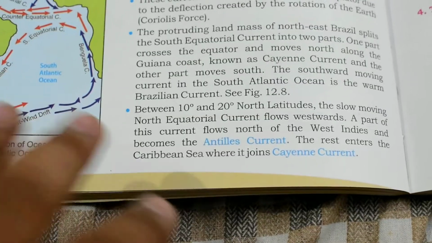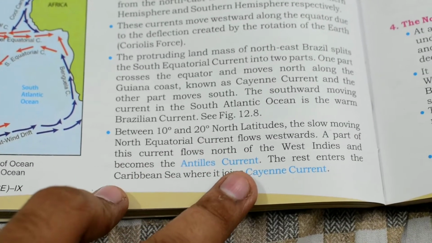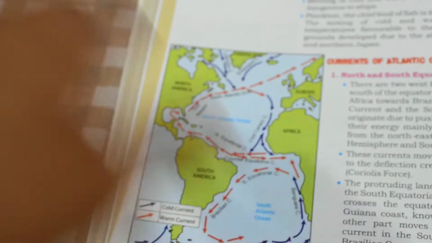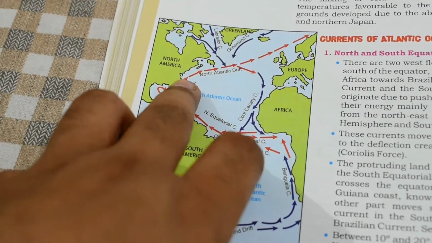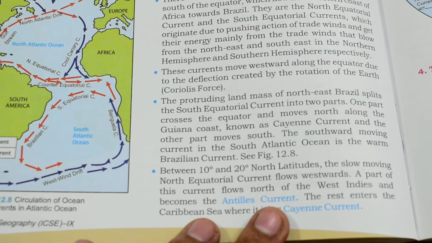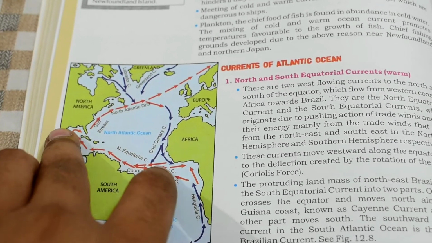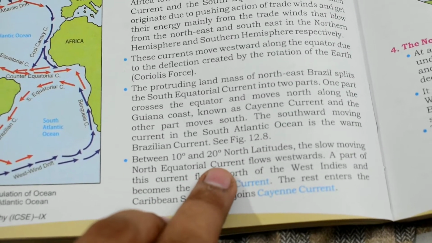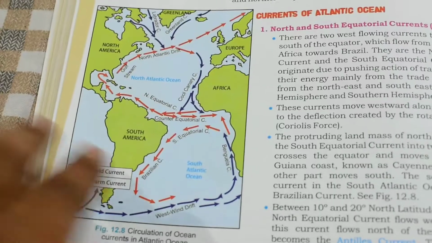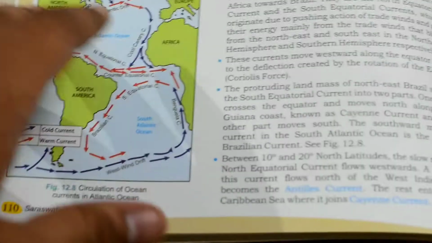Now what happens between 10 degree north and 20 degree north latitudes? The slow moving north equatorial current moves westwards. So you can see, as this north equatorial current moves up, it keeps on moving and then it turns towards this direction. So this is actually this westward drift. They are talking of this area actually. So a part of this current flows towards the north of West Indies and becomes the Antilles current. So they are talking of this area actually. So this becomes the Antilles current over here. It is not given in the book, in the diagram, not that important.